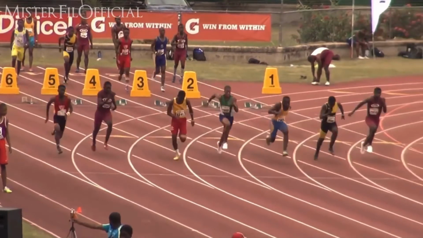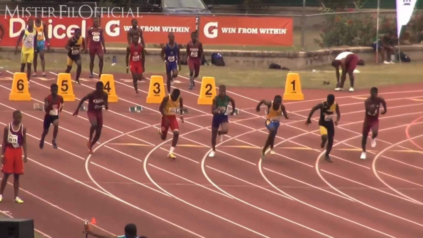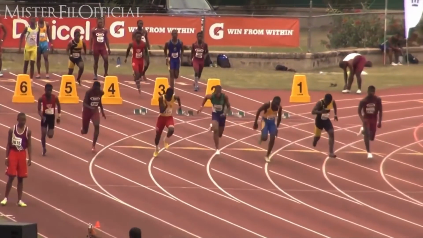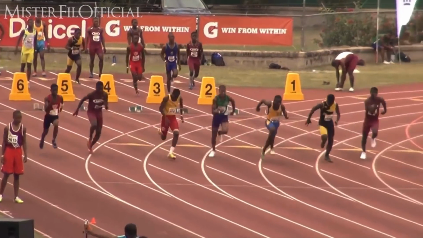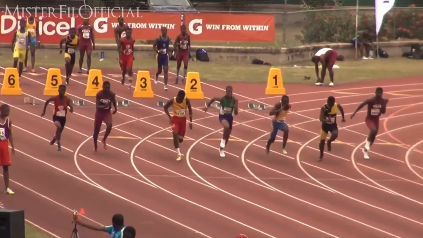So now he's into his transition phase here in the actual run, so we can start to think of it as, okay, he's transitioning through the actual movement. He's gone from acceleration, and now he's into his actual transition phase.